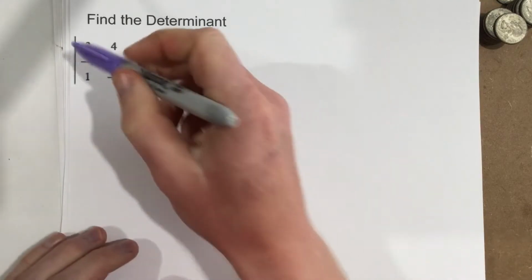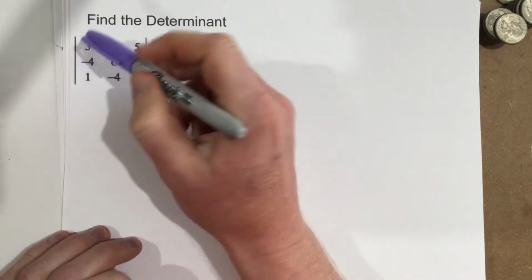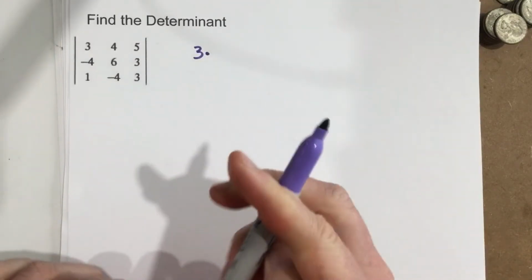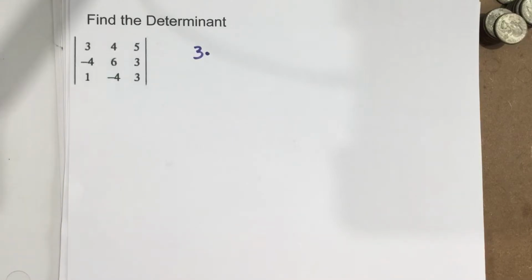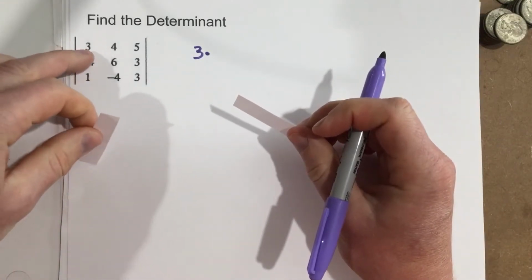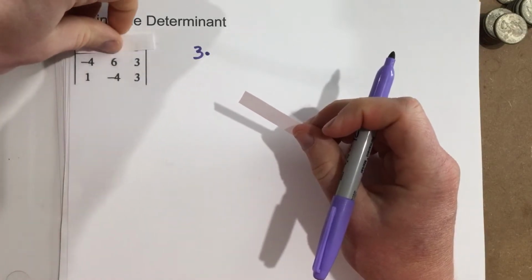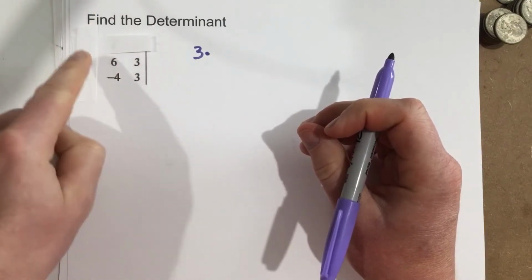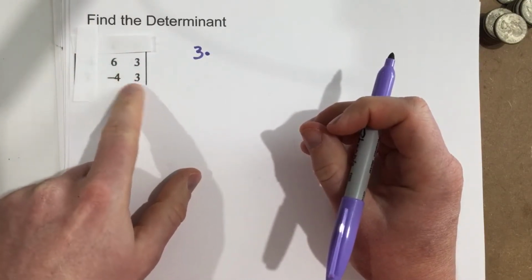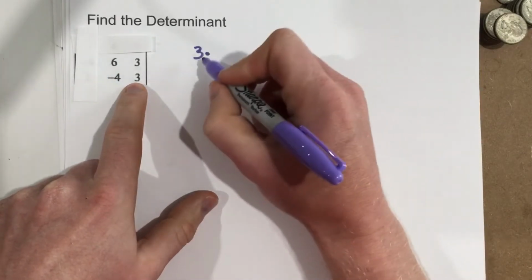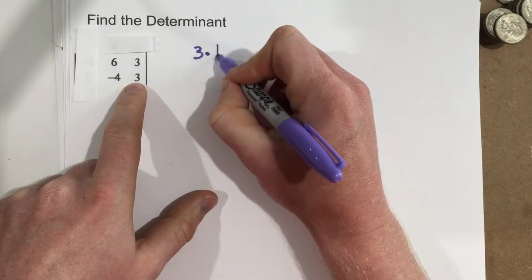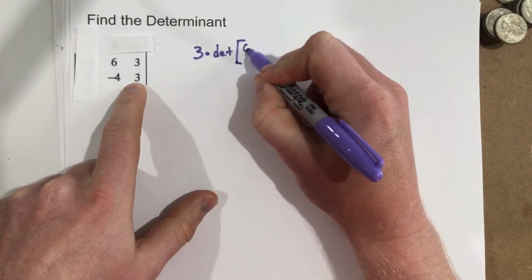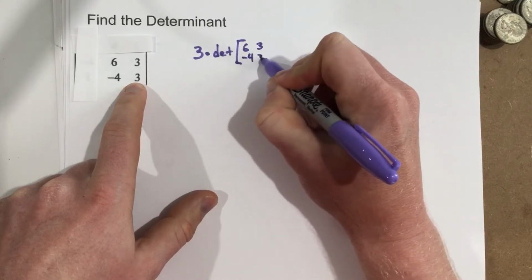We start with 3, which is in row 1 and column 1. We're going to write 3, and we're going to say that we're multiplying that times some determinant, and the determinant is going to be a 2 by 2. Well, how do we come up with that? Because we're using 3, we're going to cancel out row 1, and we're going to cancel out column 1, because the 3 shares both row 1 and column 1. And you can see what's left is the 2 by 2 matrix that we need to find the determinant of. So we take 3 times the determinant of this 2 by 2 matrix: 6, 3, negative 4, 3.